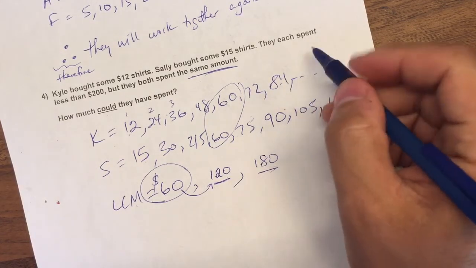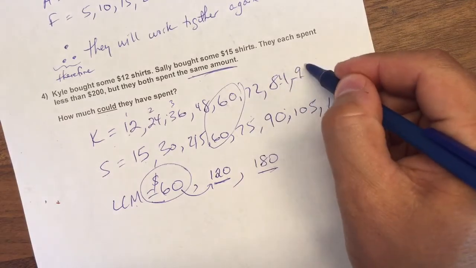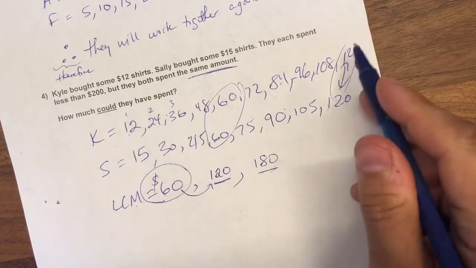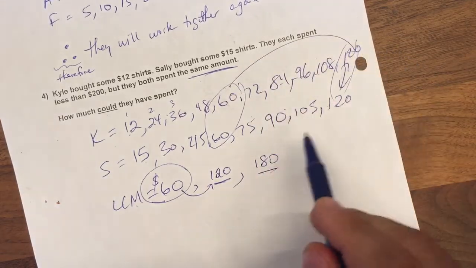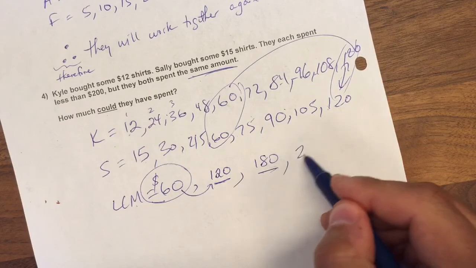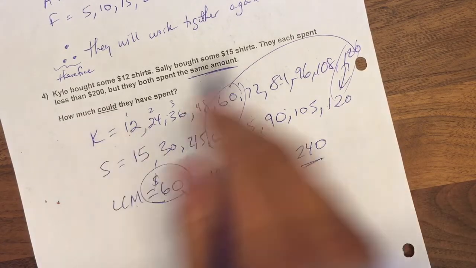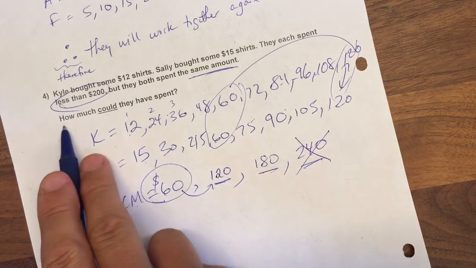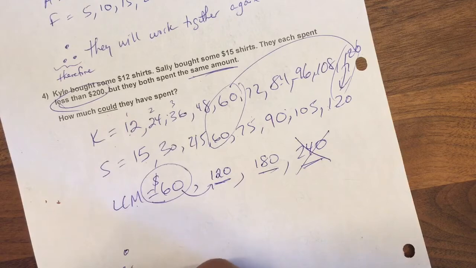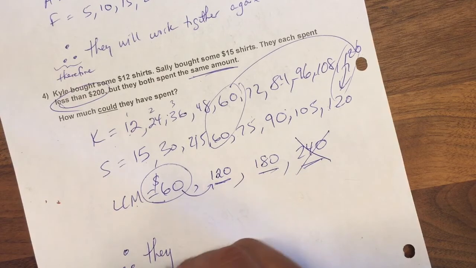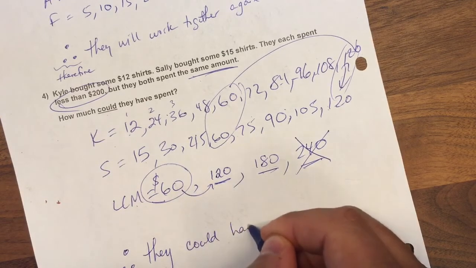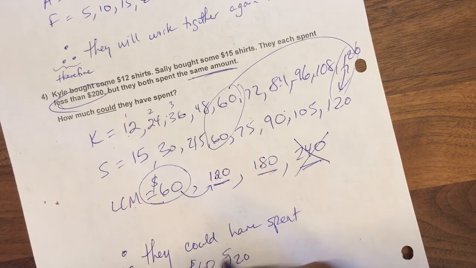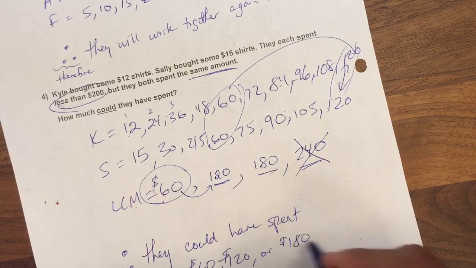Here I'd have 12: that's 96, 108, and then 120. So I can prove that that's another common multiple. Every 60, it's going to be another common multiple. The next one would be 240, but because they each spent less than 200, this one doesn't work. So for the question when it says how much could they have spent, I would say therefore they could have spent $60, $120, or $180.